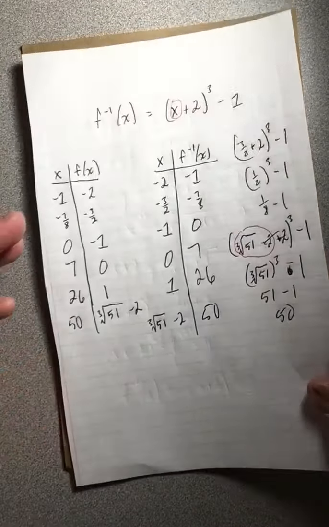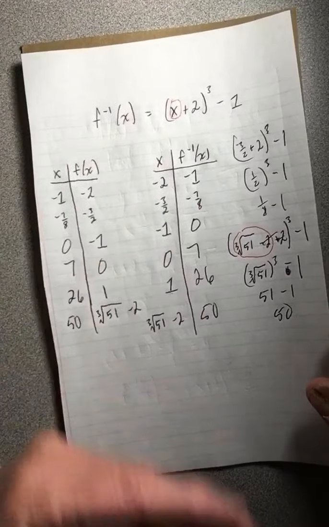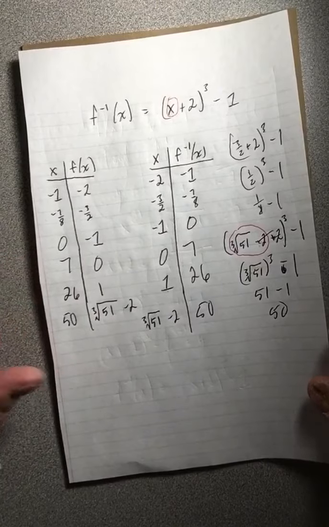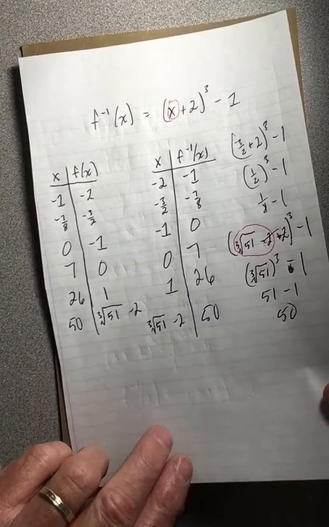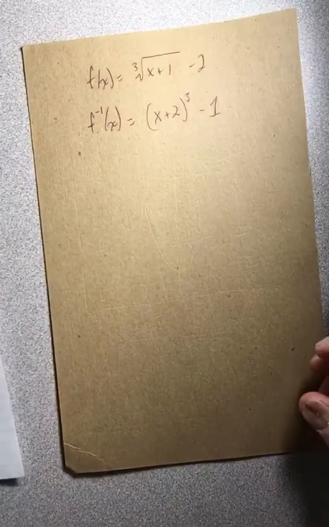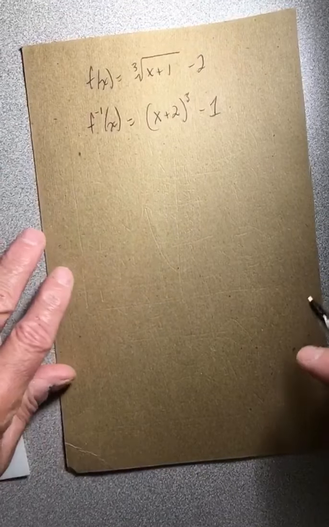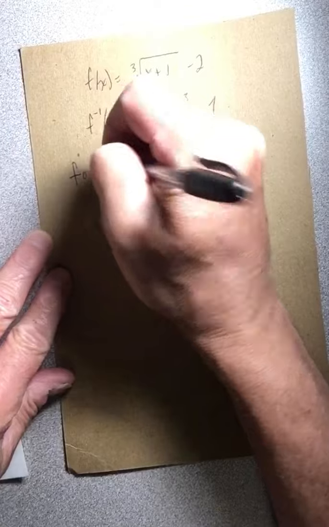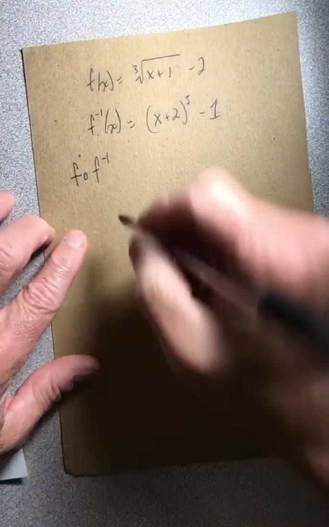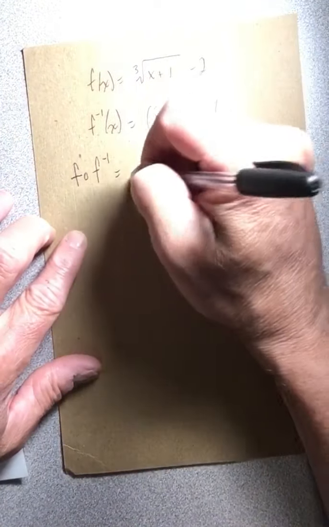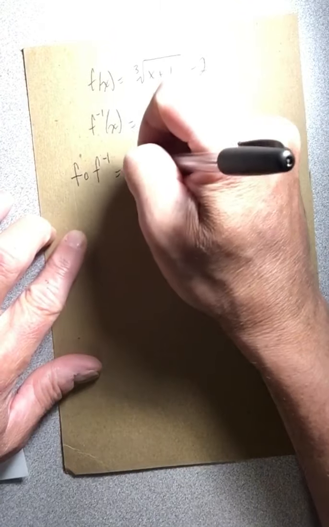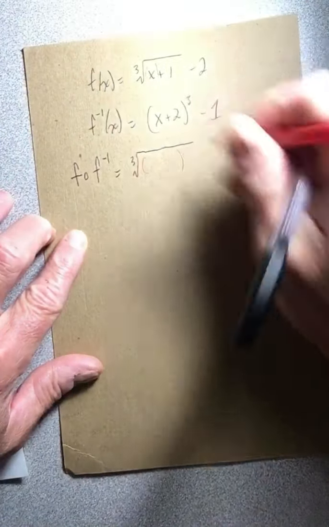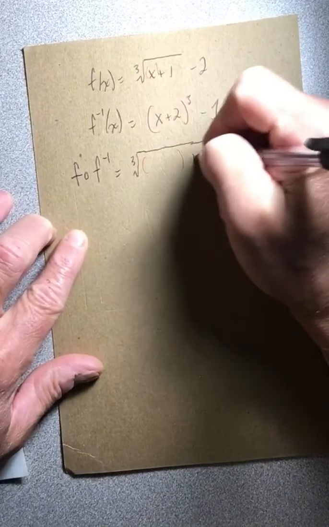Now, the true test. We haven't proven anything, we've just verified for ourselves that this seems to be working and seems to be the inverse, and it checks our work. But it's not a proof. To prove that these are inverses of one another, I need to do a composition. So I'm going to compose f of this guy that I think is the inverse. That means I'm going to take this guy, only where I have the x, I'm going to have a new input, the cube root of (x + 1) minus 2.